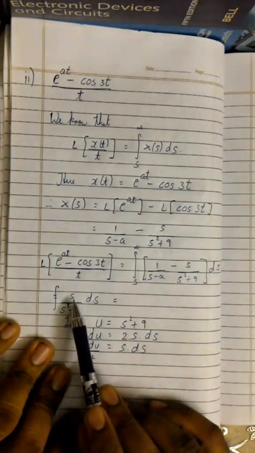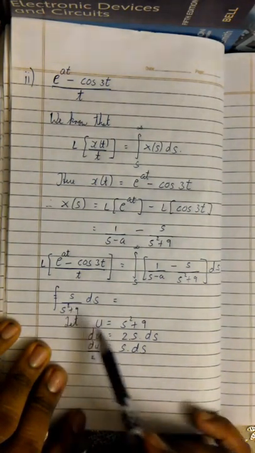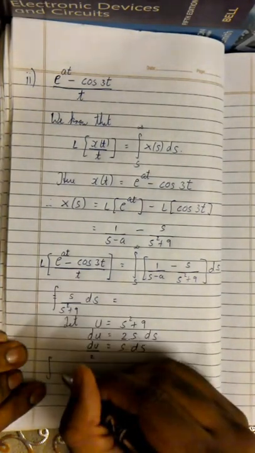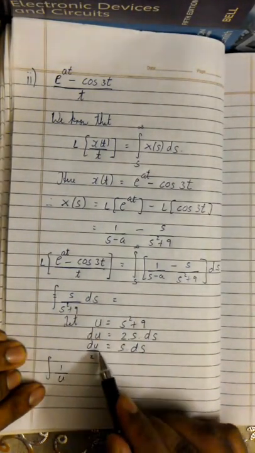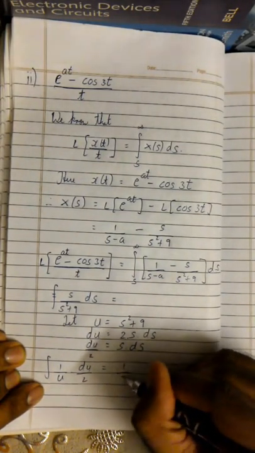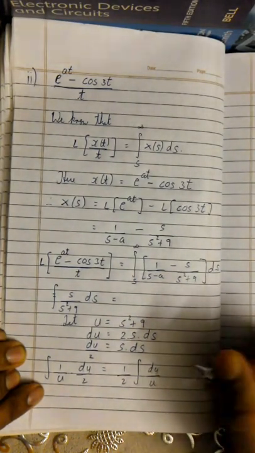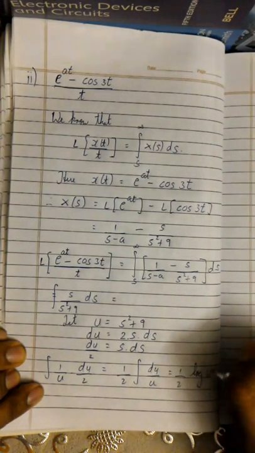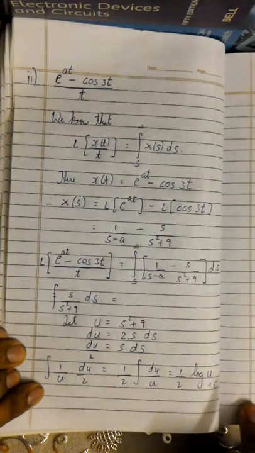Here the numerator has s into ds. S into ds is du by 2 and s square plus 9 is u. So what will I get? 1 by s square plus 9 is 1 by u and s ds is du by 2, which is nothing but 1 by 2 integral du by u. We know the integral of 1 by u, the integral of the reciprocal, is log u. So 1 by 2 log u plus c. Of course, there is an integration constant, and here c is equal to 0.